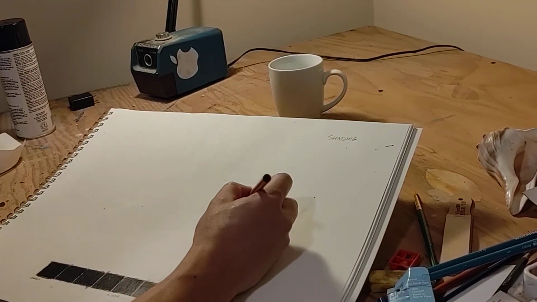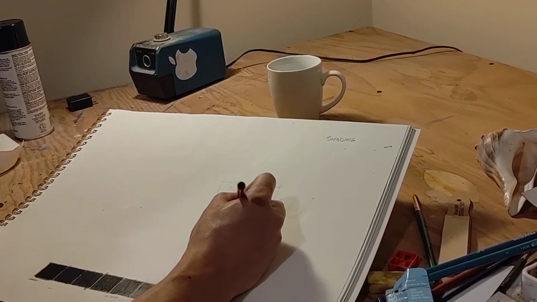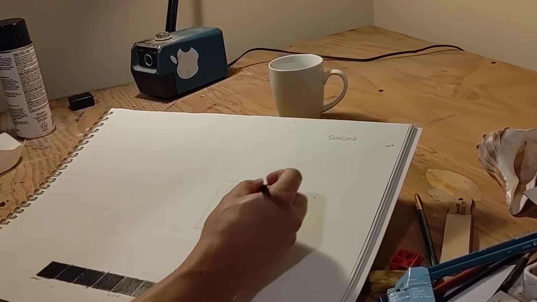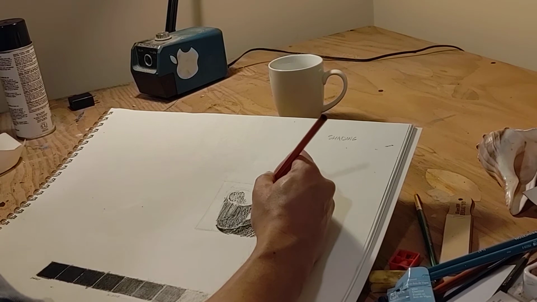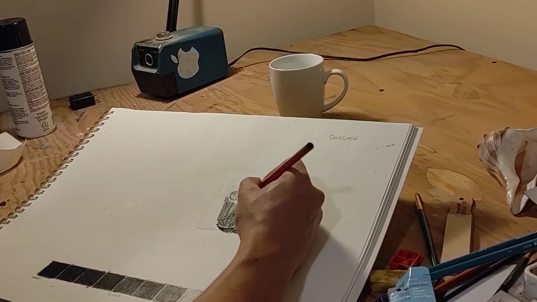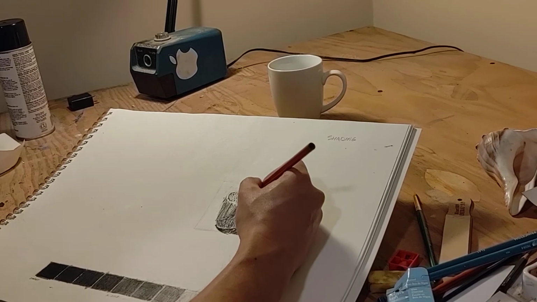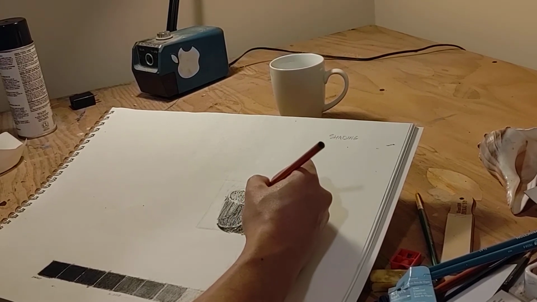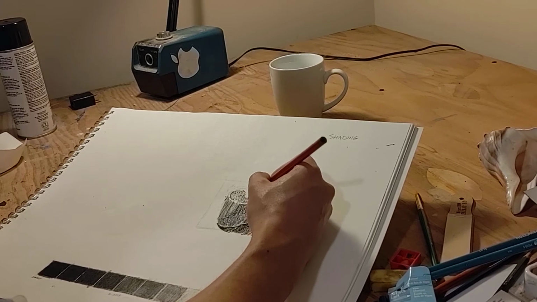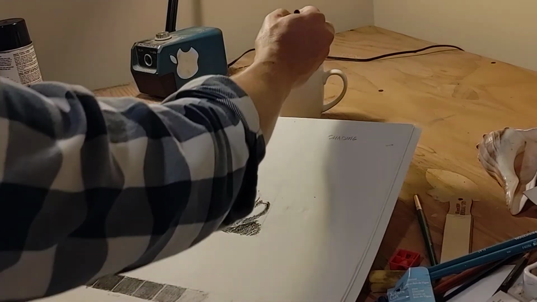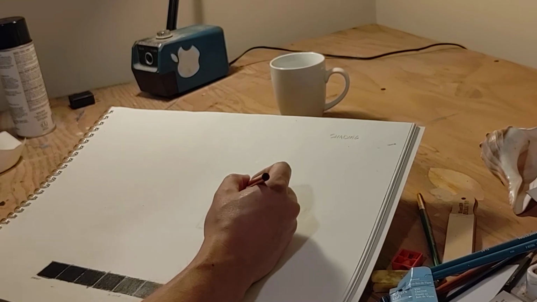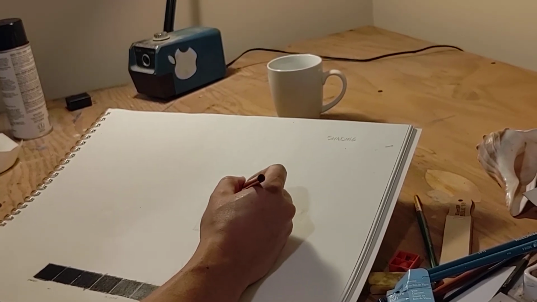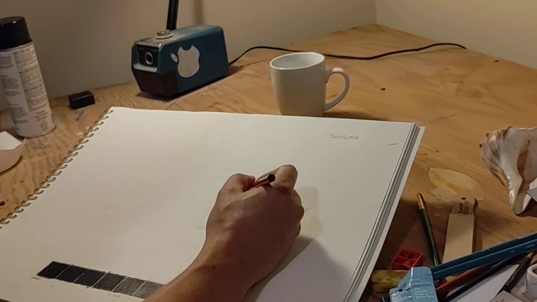So you really gotta sharpen up this edge. Like I said, you're just simplifying. You're simplifying as much as possible here. So you really want to try to keep everything the same value. This is all that middle value.